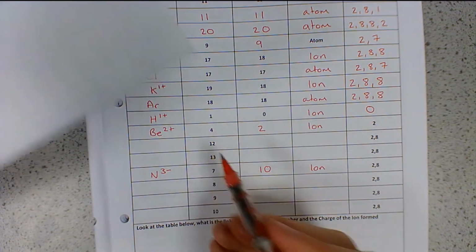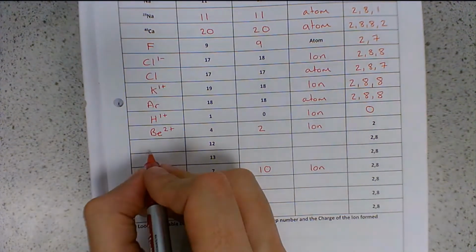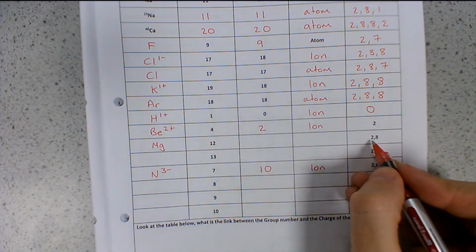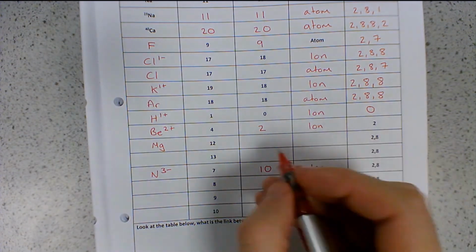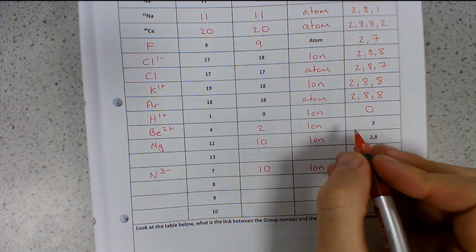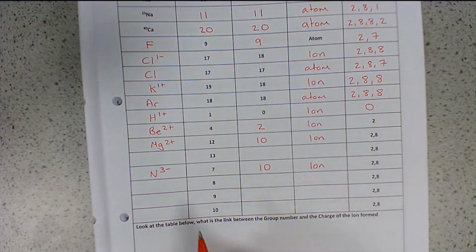Number of protons 12, giving us magnesium. The electronic configuration 2, 8, that adds up to 10, which is less than 12, so this again must be an ion. It's 2 less, so again that must be 2 plus.